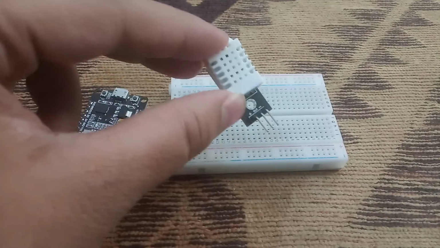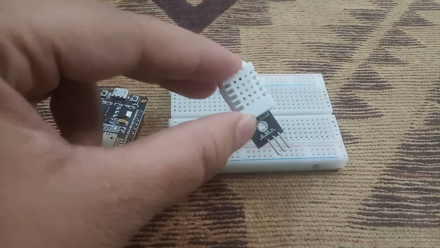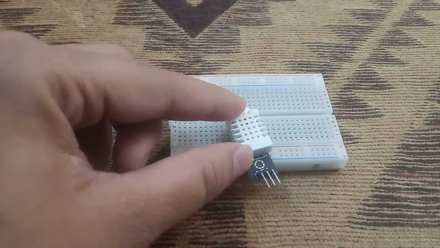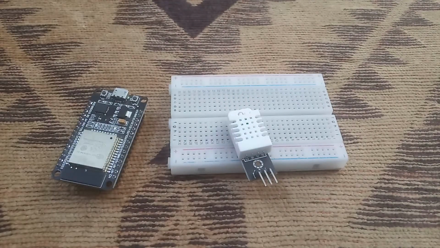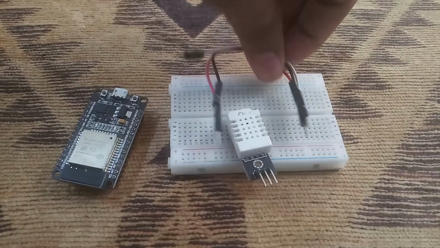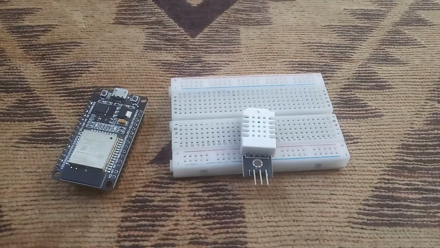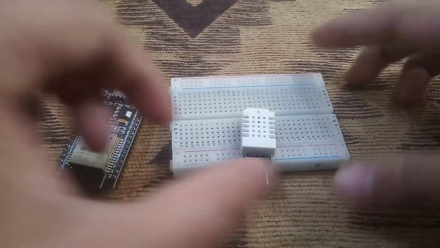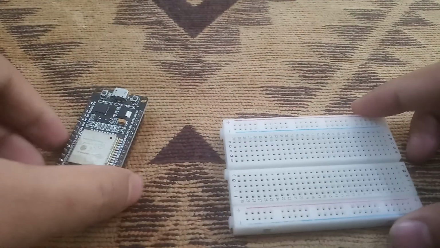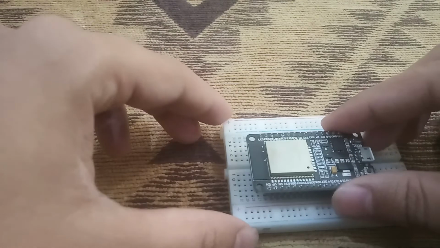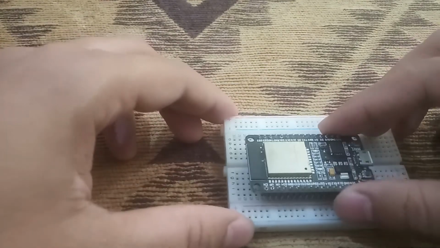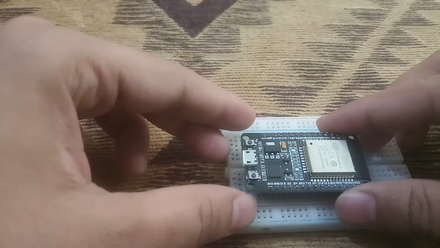This is the same, but it consists of only 3 pins. This is also very common in the market. The fourth equipment is the jumper wire. So this practical is very easy to learn. First of all we will take this and we will fit our ESP32 board on this breadboard.